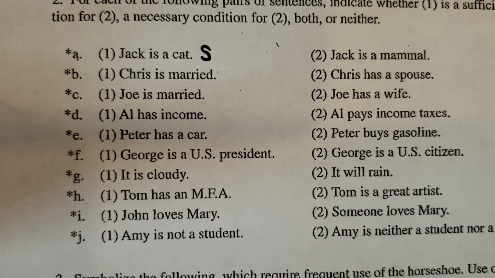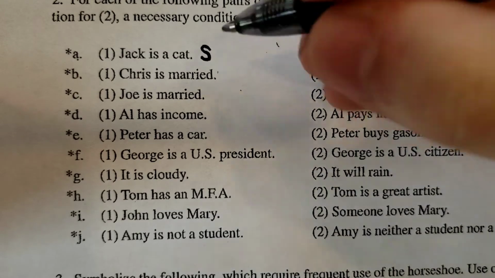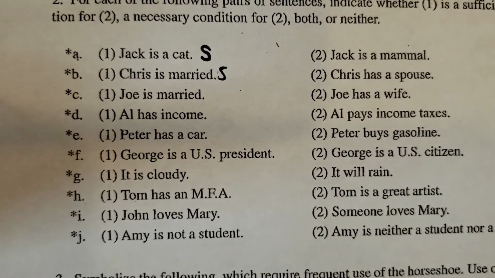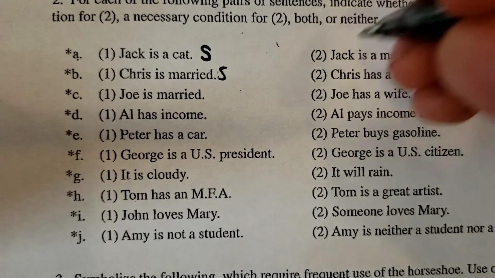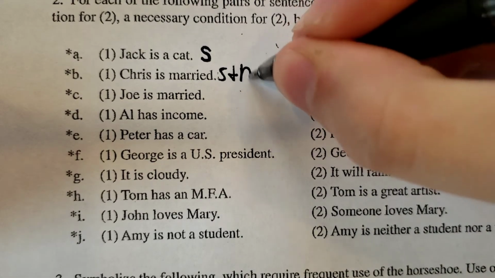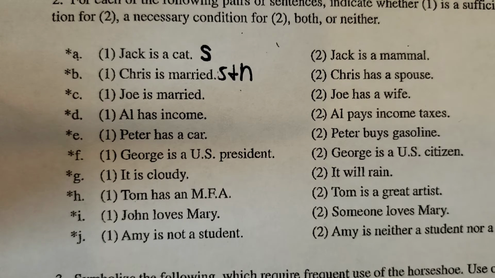So Chris is married, Chris has a spouse. If Chris is married, if that's true, then Chris does have a spouse. Check. Sufficient. If Chris isn't married, then he doesn't have a spouse. Check. Necessary. So Chris being married is a necessary and sufficient condition for Chris having a spouse. They're one and the same thing. Okay, cool. Let's go on to C.